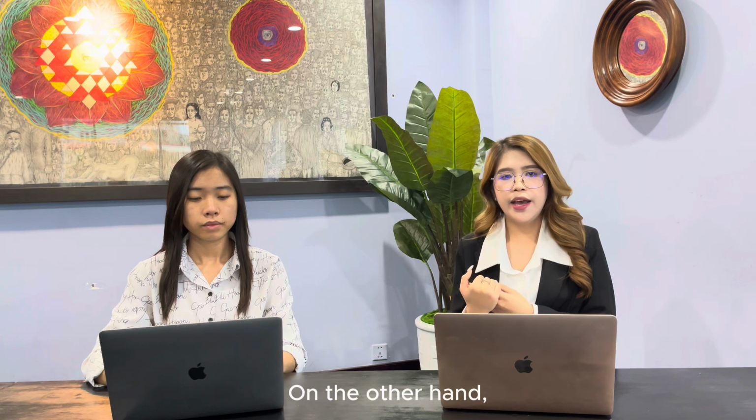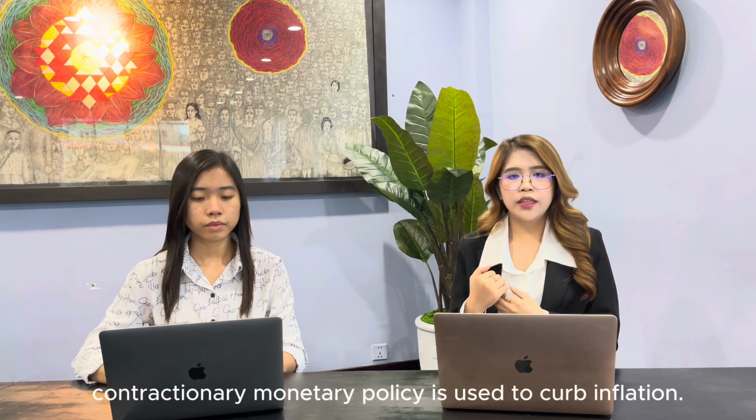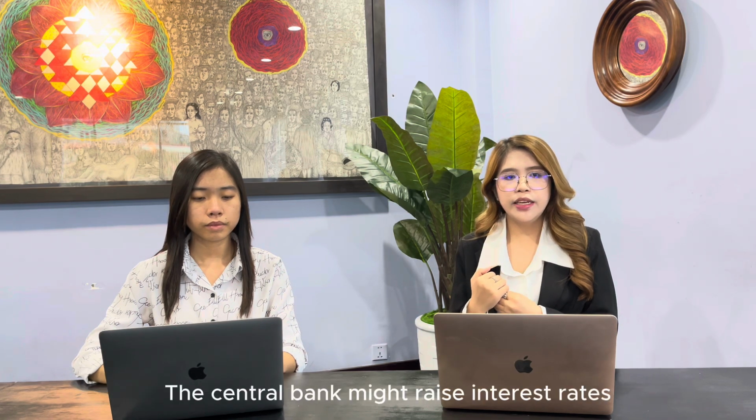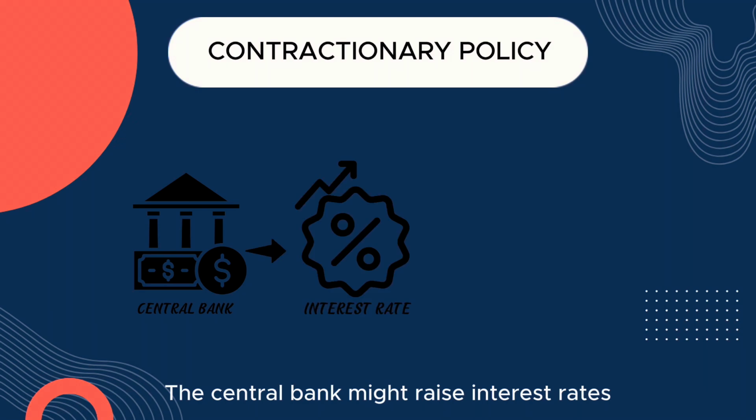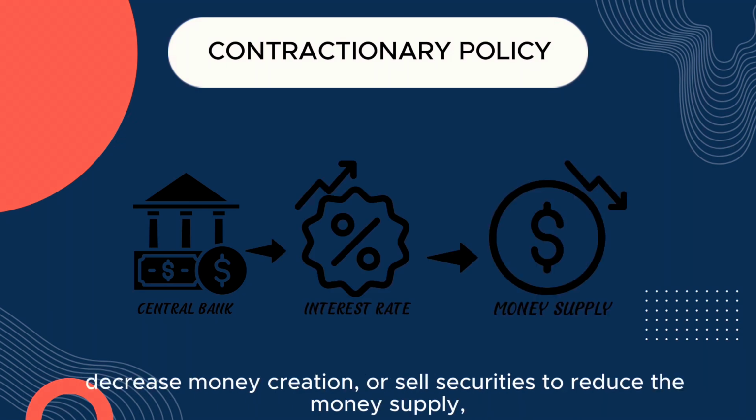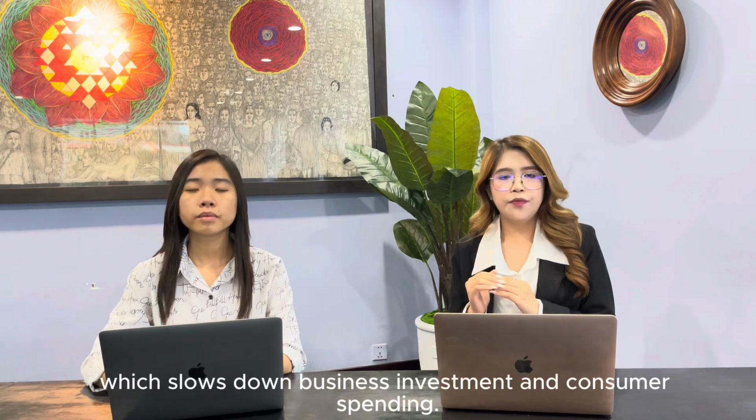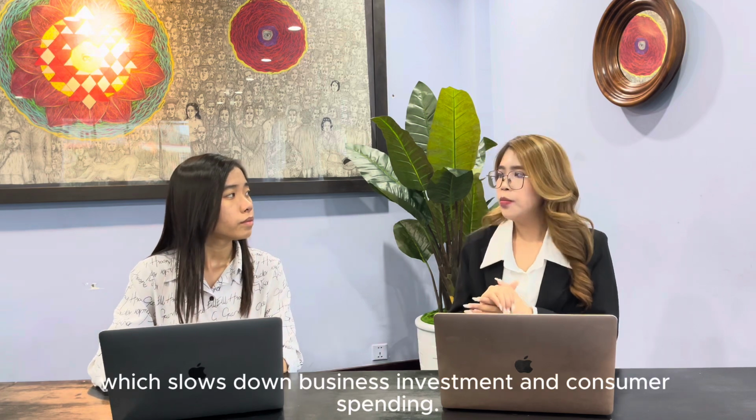On the other hand, contractionary monetary policy is used to curb inflation. The central bank might raise the interest rate, reduce money creation, or sell securities to reduce the money supply, which slows down business, investment, and consumer spending.